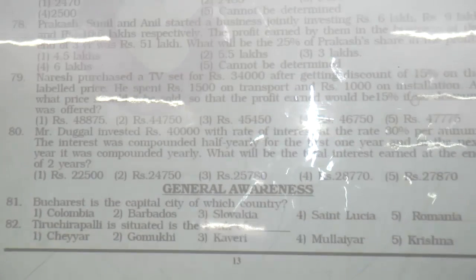Right, next. 80th. The girl invested 40,000 with the rate of interest at the rate of 30% per annum. The rate was compounded half yearly for the first 1 year, and in the next year it was compounded yearly. What will be the total interest earned at the end of 2 years?